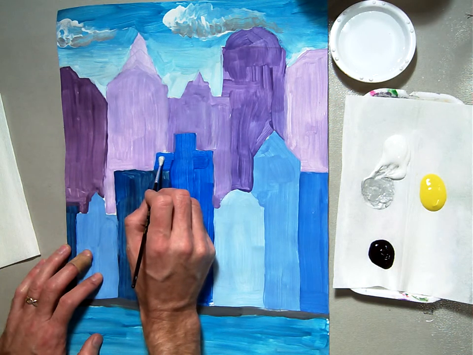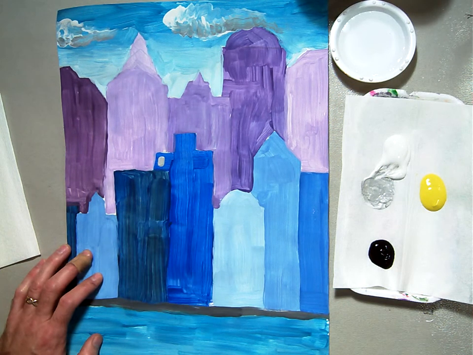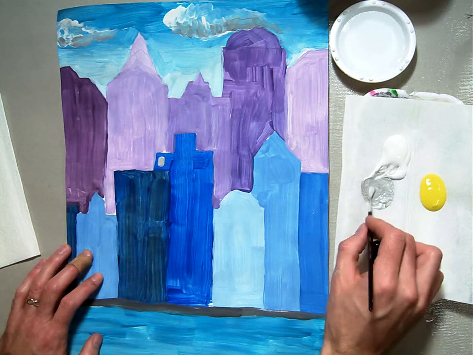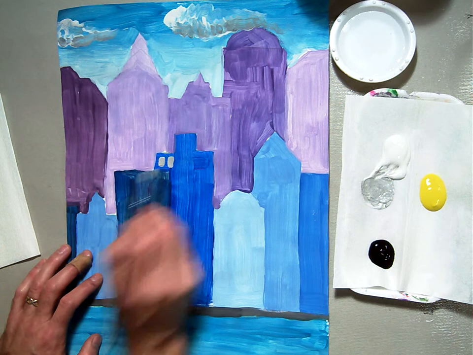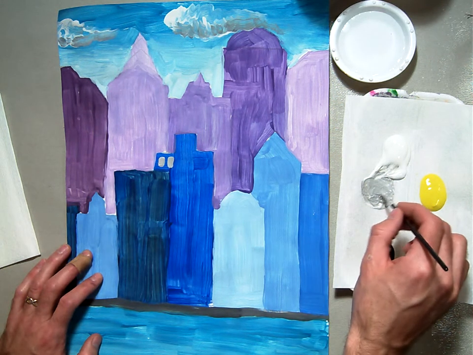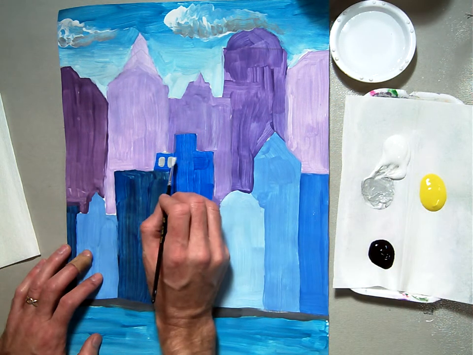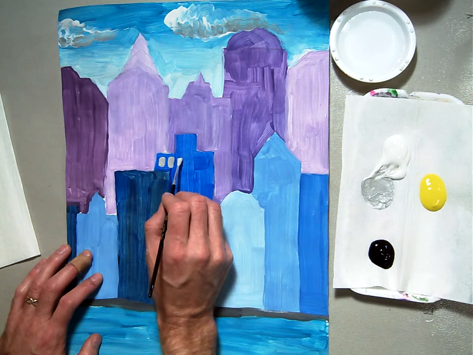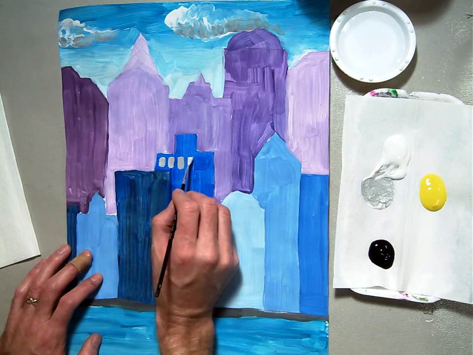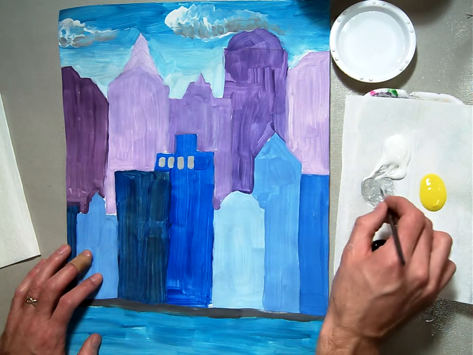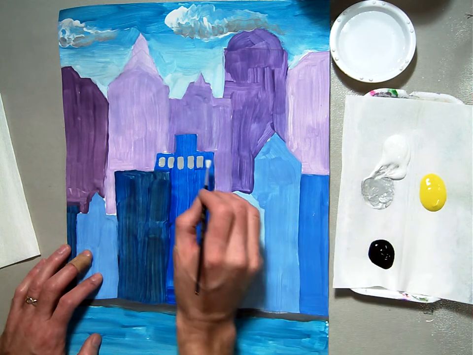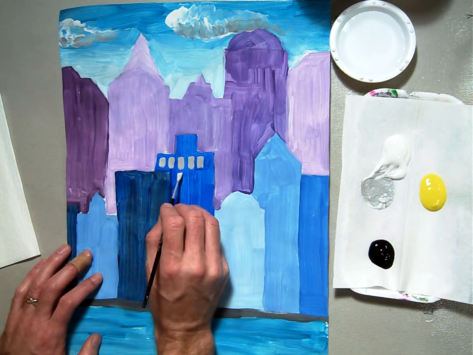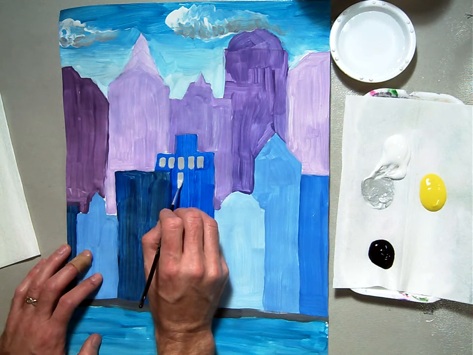If I take my brush and do one stroke, I can make a window. Then if I fill my brush up again, I can make another stroke and make another window. As I go through, I can make horizontal rows of windows that are all pretty much the same size and shape, and then I can start making them into columns.